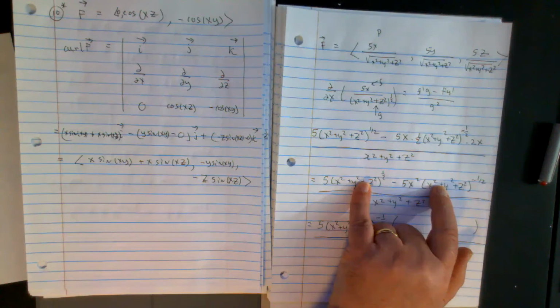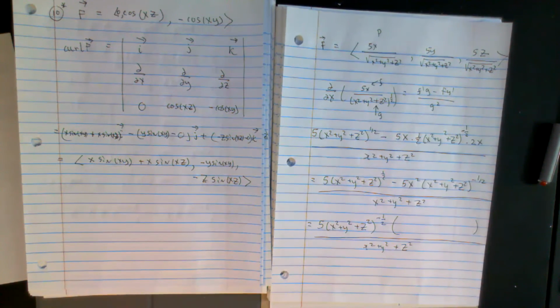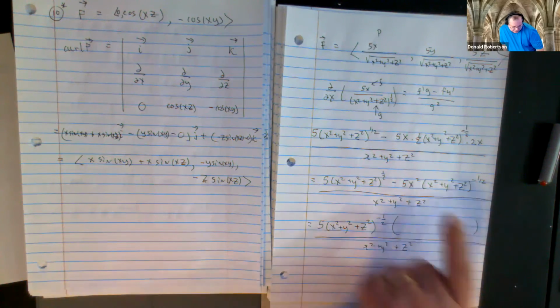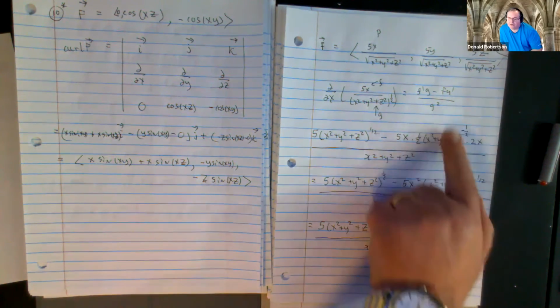The -1/2 isn't a common factor because when you do the quotient rule, you're leaving the bottom alone, so there wouldn't be a -1/2. But on the top, there is a -1/2 because of g prime. Right, but it's not a common factor between the two.